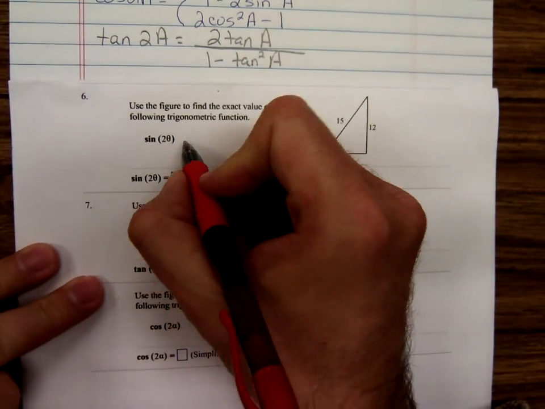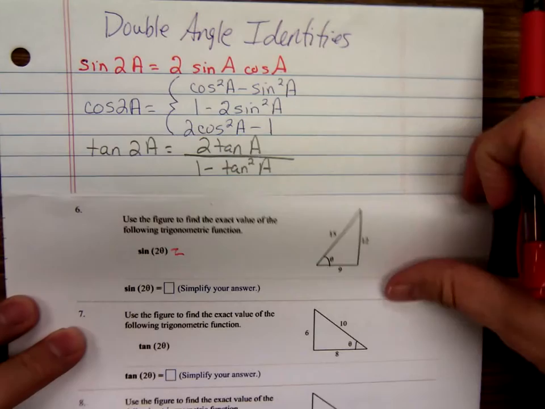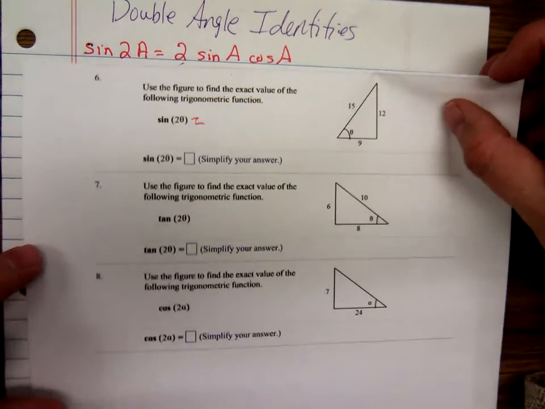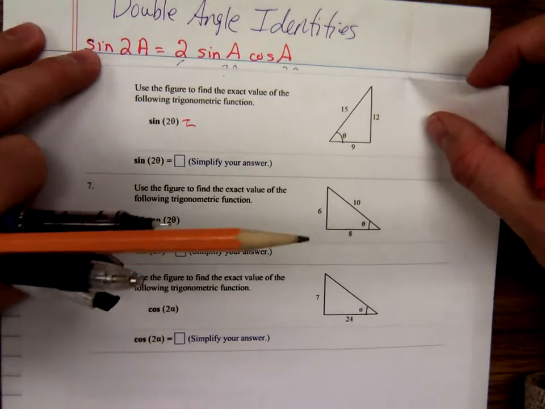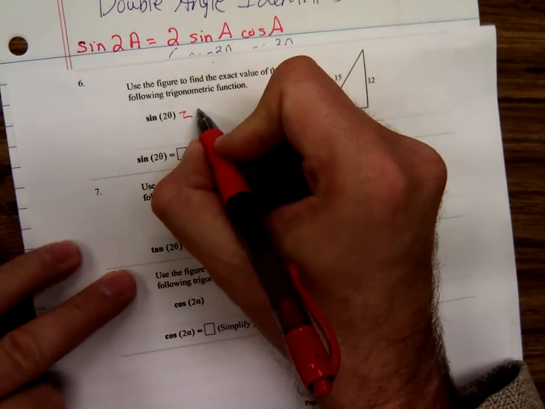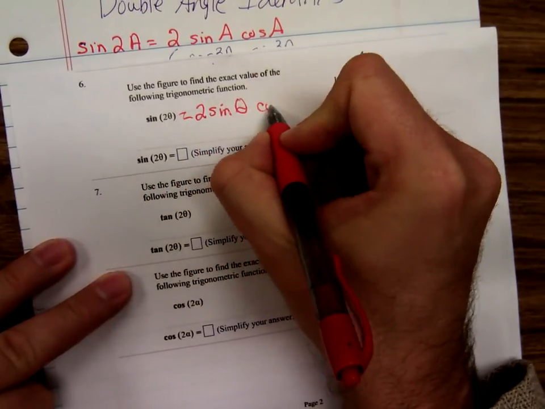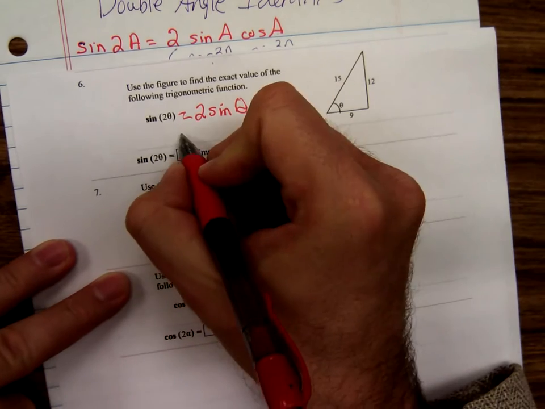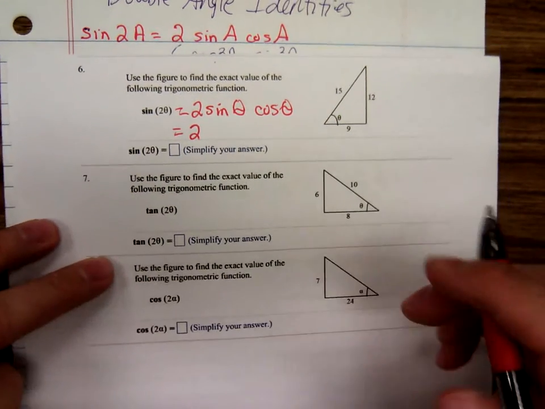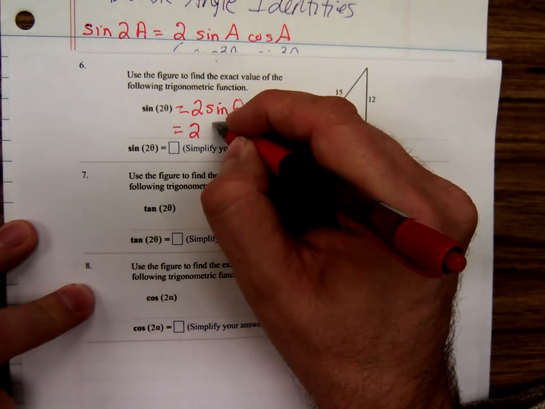So sine 2 theta, well, sine 2 theta is, you know what? To find sine 2 theta, I don't need to be looking at those other things. I'm just going to look at this. Sine 2 theta would be 2 sine theta times cosine theta. It's been a while since we've done anything with our right triangles. You look at this right triangle here to figure out sine theta and cosine theta.